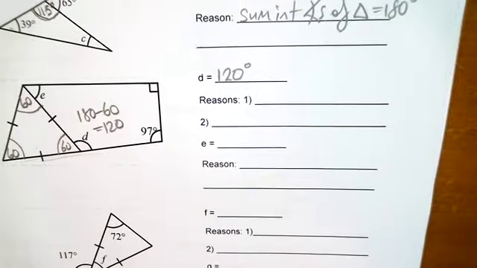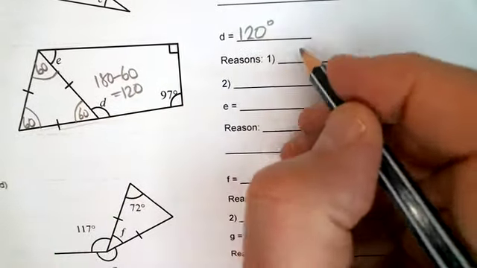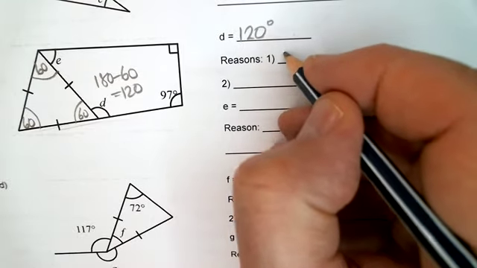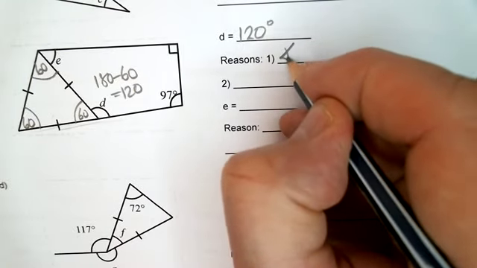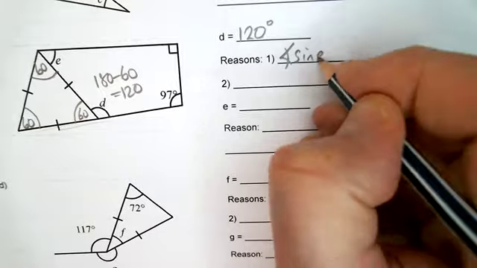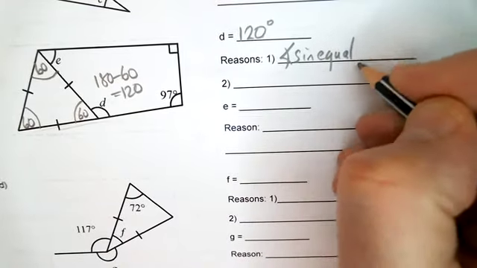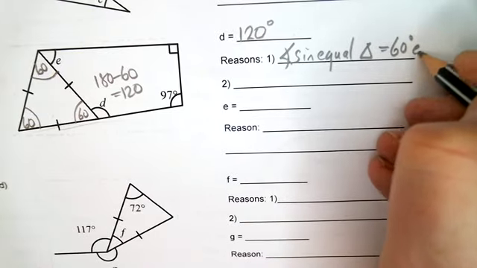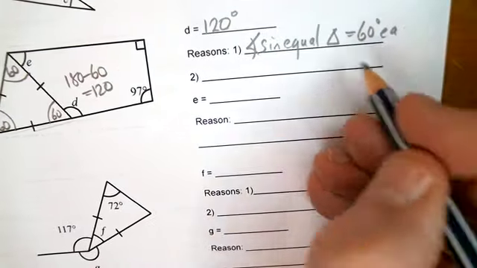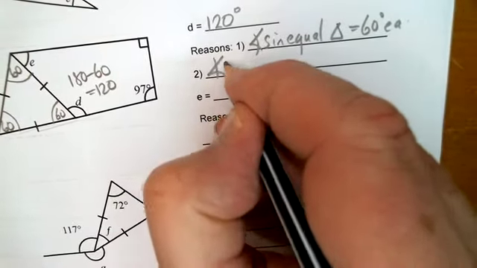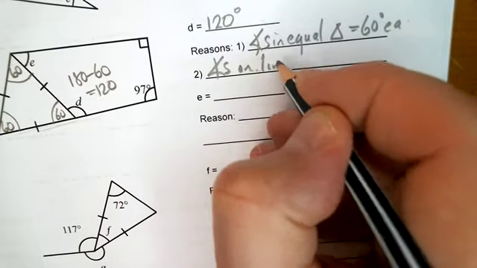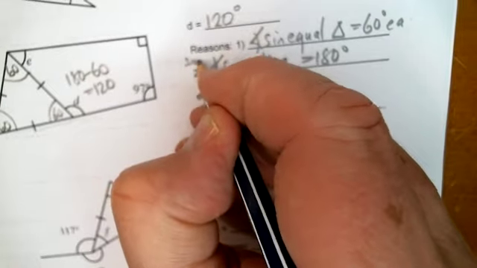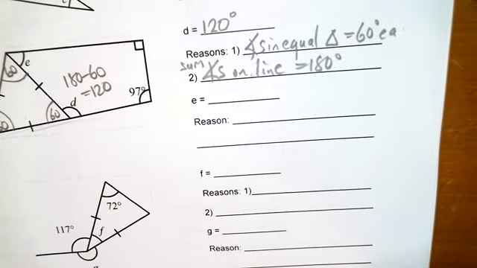Yeah, there's two reasons. So the first reason is angles in an equilateral triangle equal 60 degrees each, I'll put. Yeah, and then the second reason is angles on a line equal 180 degrees. In fact, we probably should put sum of angles on a line equal 180.